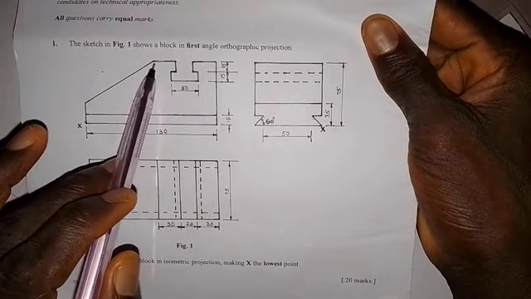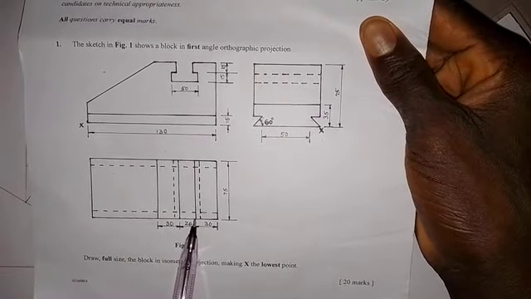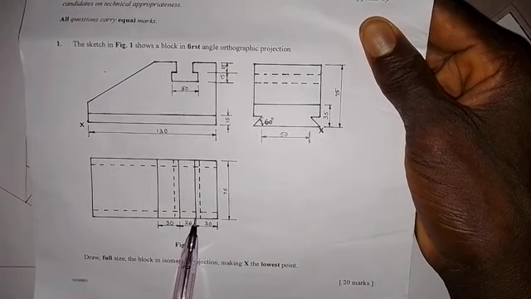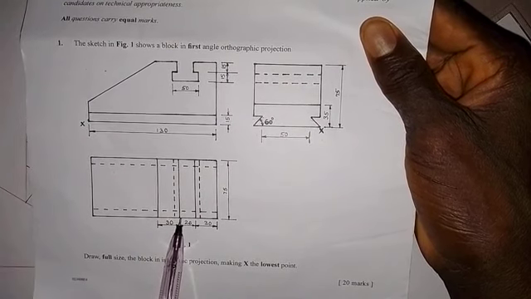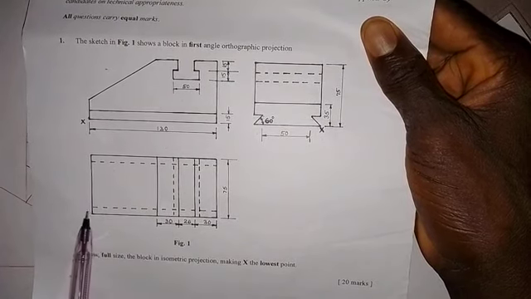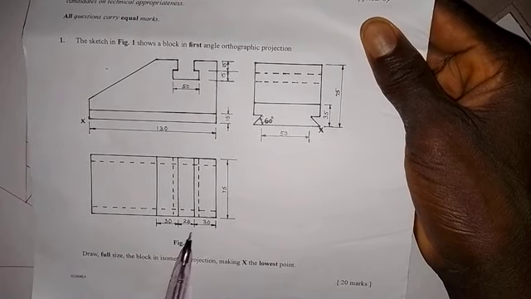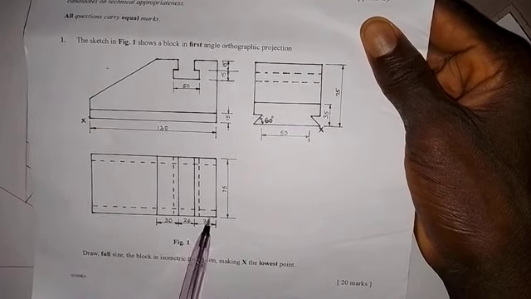We need to get this point. And to get this point, we have that from this end to this end is 30 millimeters. From here to here is 26 millimeters. And from here to here is 30 millimeters. It means that we need to get the distance from here to here. So I'm going to subtract. This is 86.